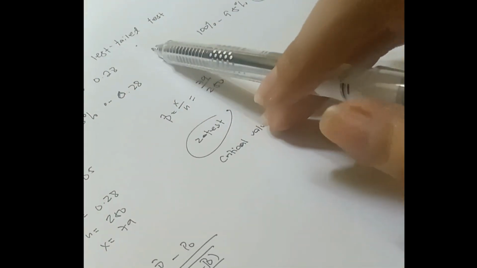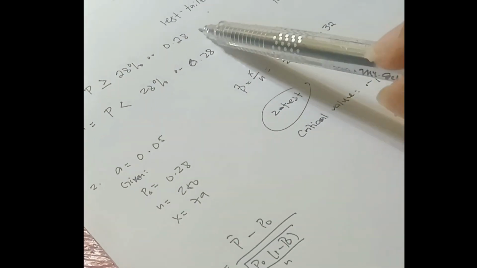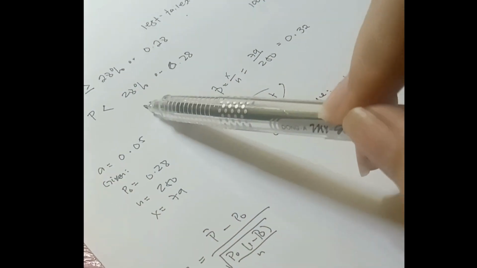Kapag two-tailed test ang gamit natin, positive and negative ang gagamitin natin, katulad ng kanina. Two-tailed test yung naunang example, kaya ang nilagay natin na critical value is negative and positive. So, kapag left-tailed naman, from the word left, natandaan natin na less than, so, negative ang gagamitin natin.